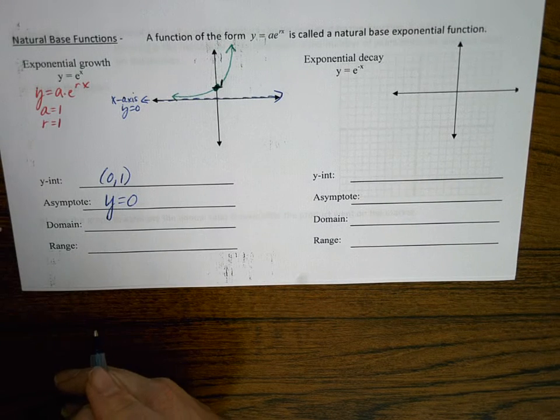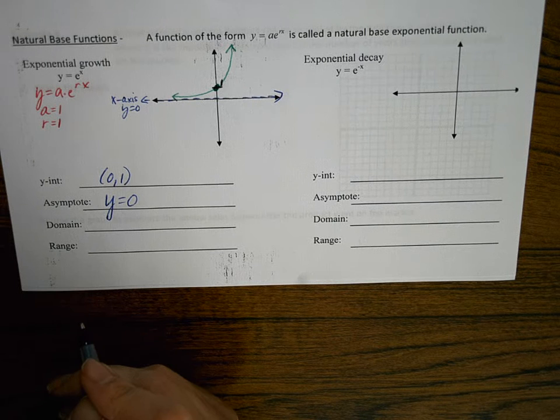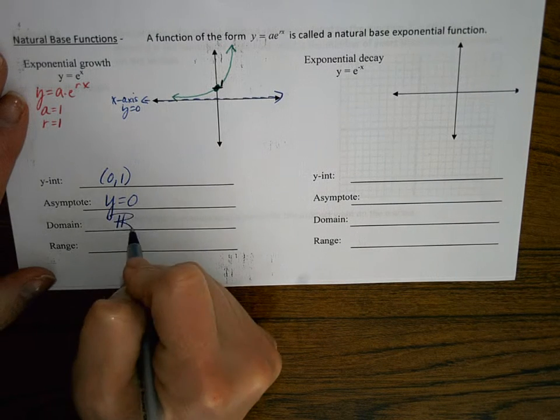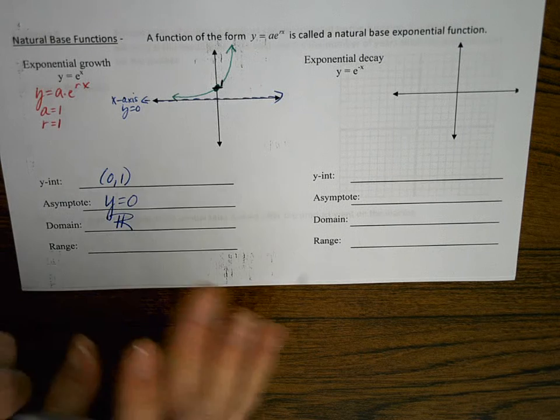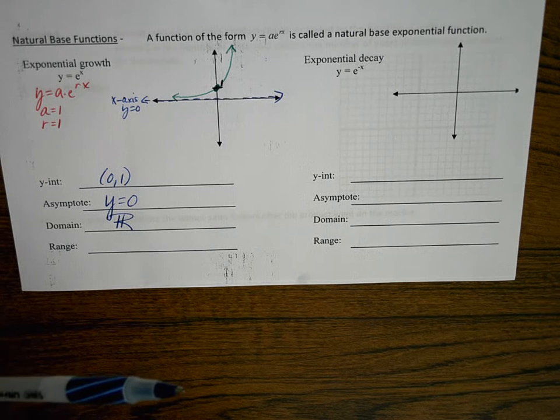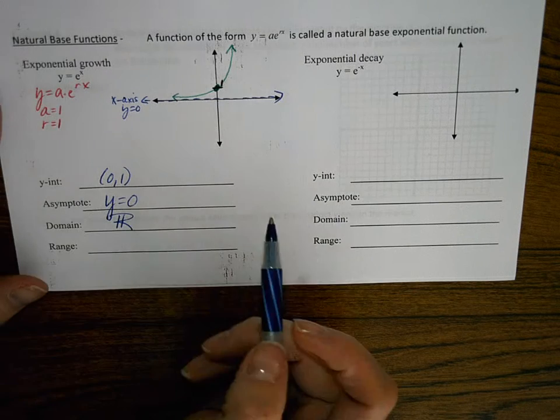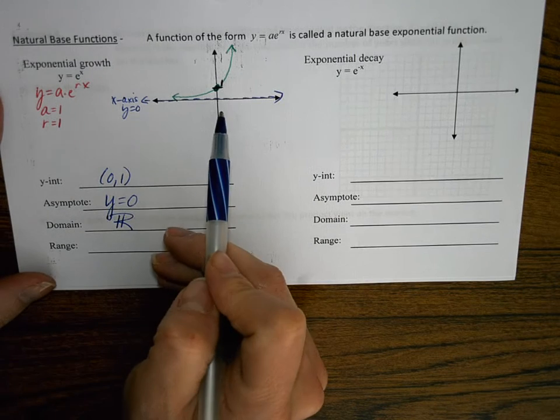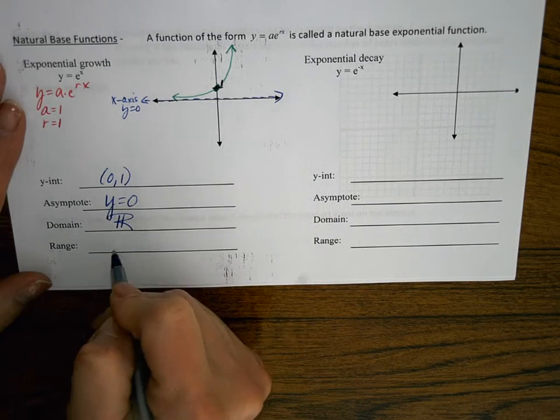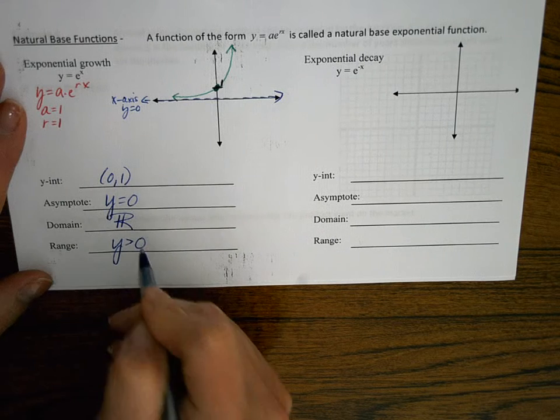What about my domain? Marissa, what about my domain of this graph? All real numbers, absolutely. And what about my range? You bet. My graph is above that x-axis. It's above that line at 0, so y is greater than 0.